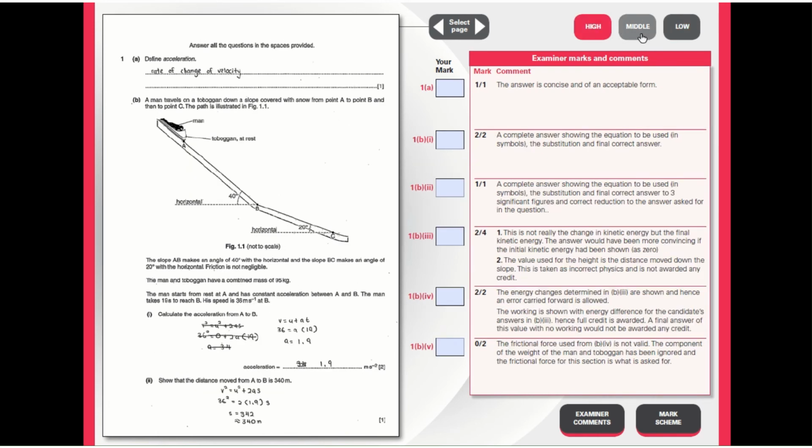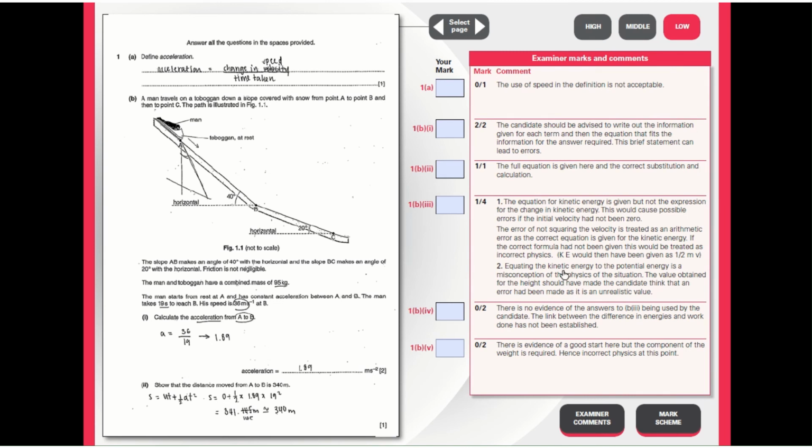So read through the high, middle, and low scoring examiner reports to make sure that, firstly, you know roughly where you are and how to improve. Secondly, know the points to be careful of and how to get marks. You want to get as much as you can. Okay, so that's all I want to show you about this IECR.